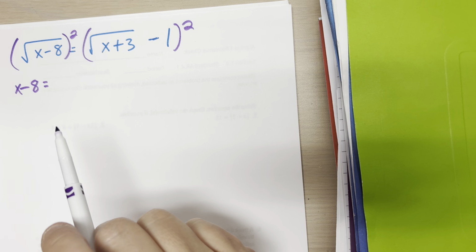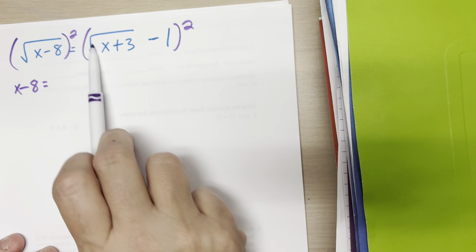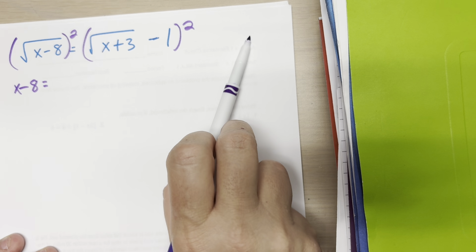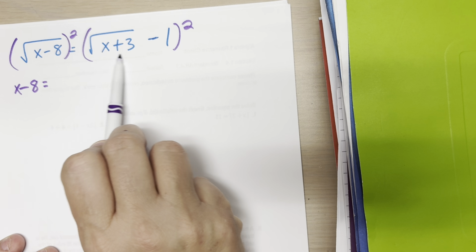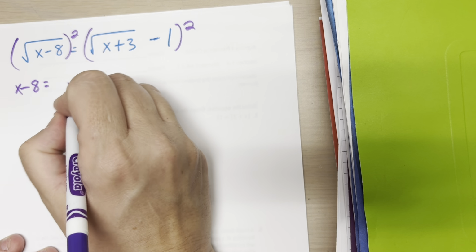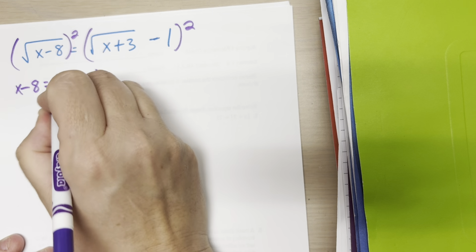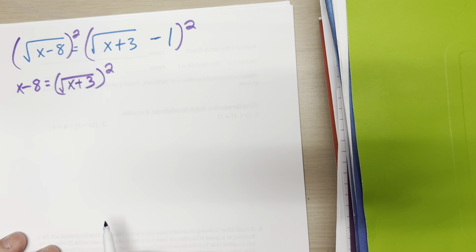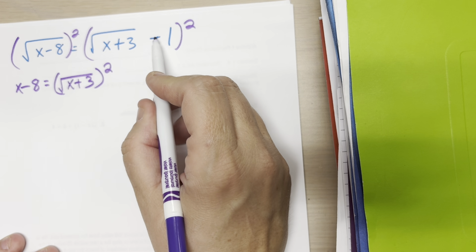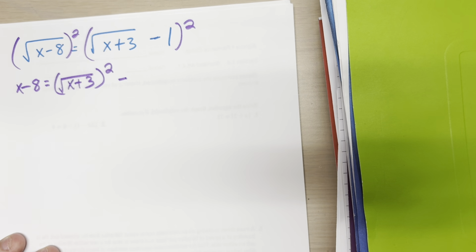So remember, in the last thing, we're going to use that shortcut to multiplying out a binomial times itself. I've got the square root of x plus 3 being squared. So I'm going to write that, and then we'll simplify. Some of you might be able to do this part in your head, and that's awesome. The middle sign is negative, so we're going to keep that.